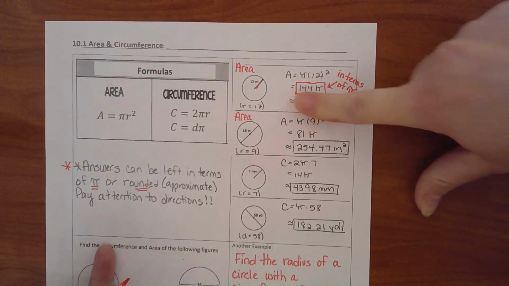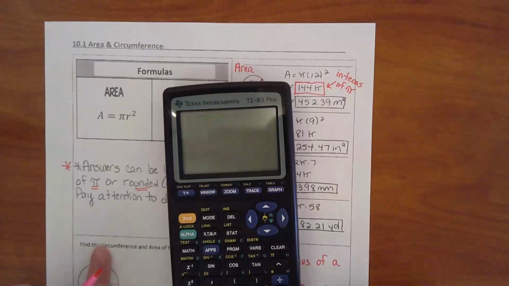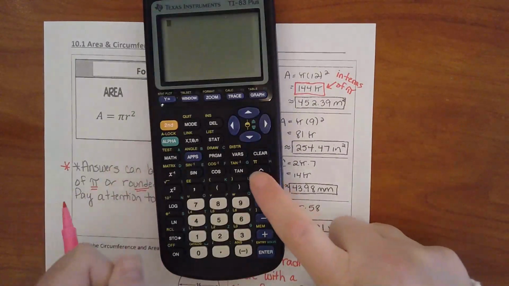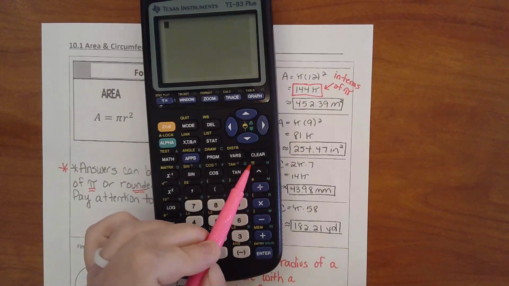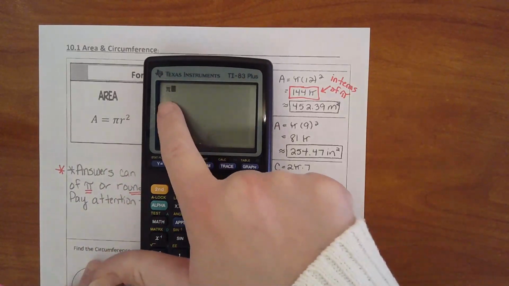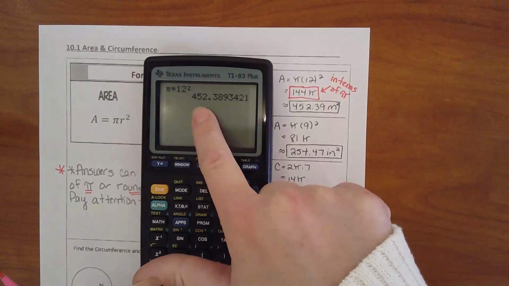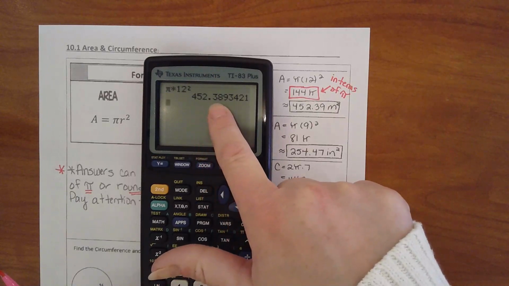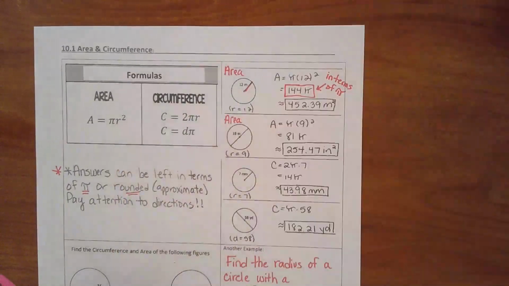However, if it doesn't specify how to write it or if it wants it rounded, you would plug in pi times 12 squared. On these calculators, pi is right here on this caret key, and you're going to have to press the second key first. So I'd have pi times the radius 12 squared, and you're going to need to press the square key. And then you get 452 point, I think we would all round that to 4. So that's how you plug these into the calculator.